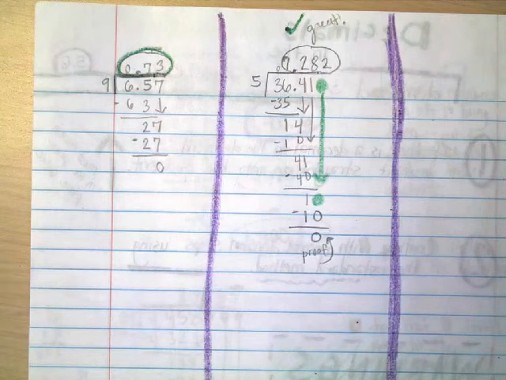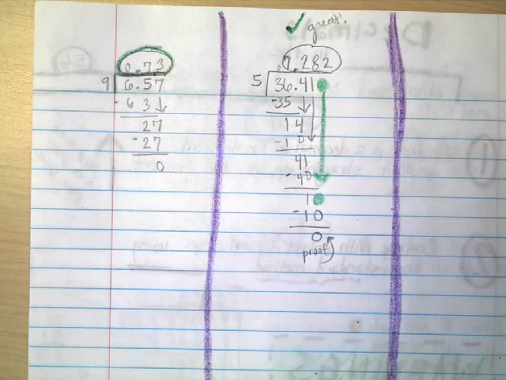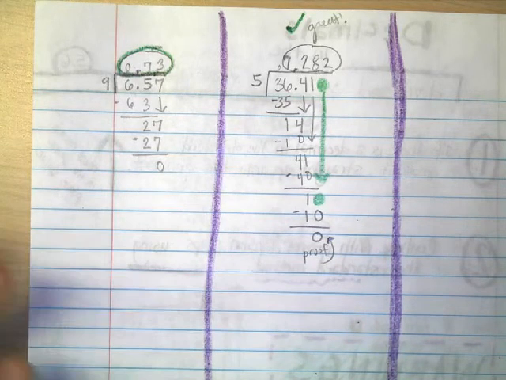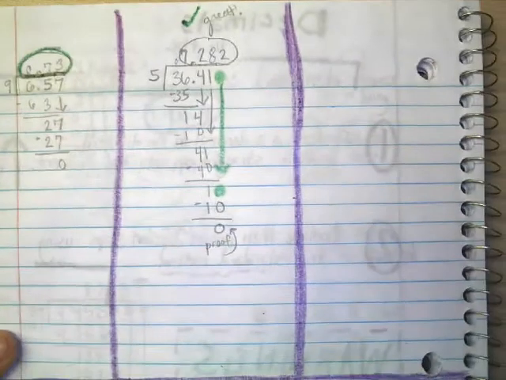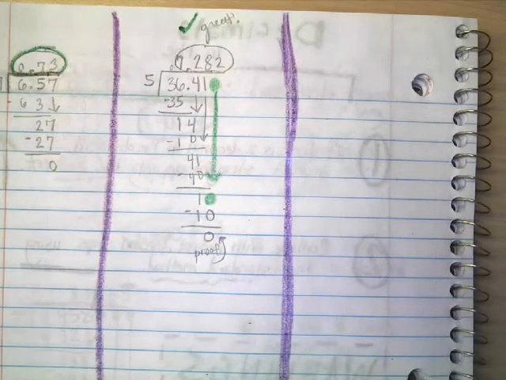So I don't say that my final answer is 07.282. That's not how I do that. I say my answer is 7.282. Could you say that number for me in word form? 7 and 282 thousandths. Did you get that right?